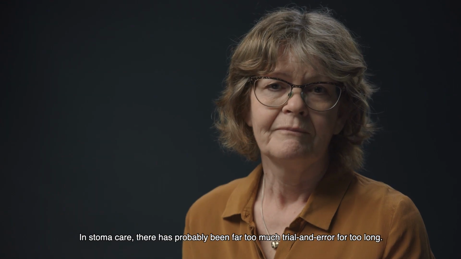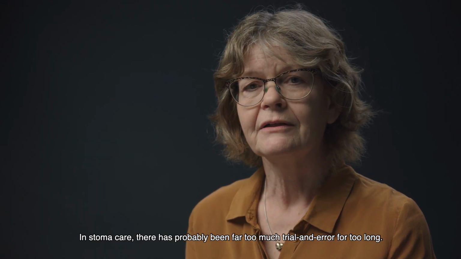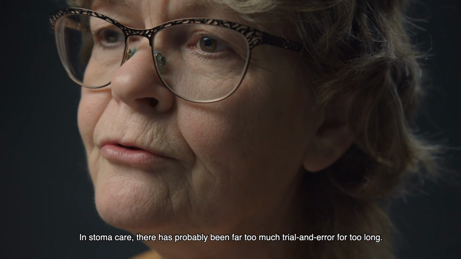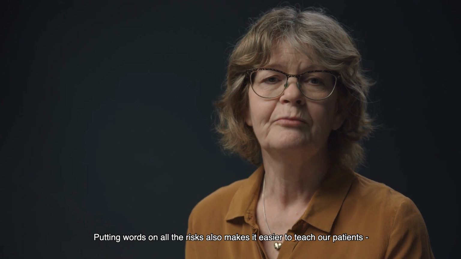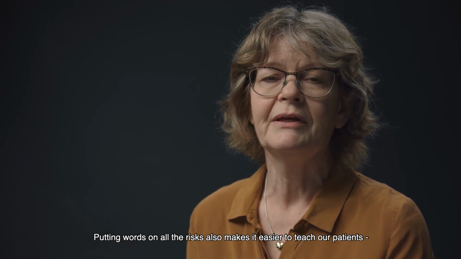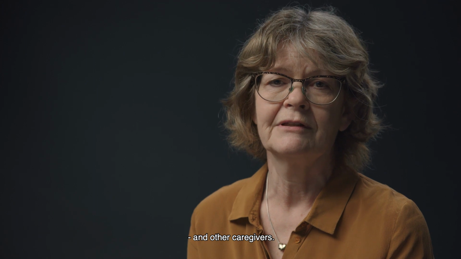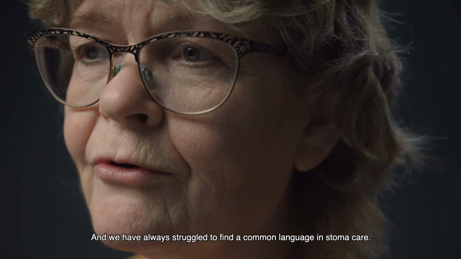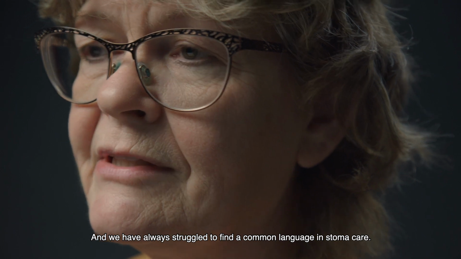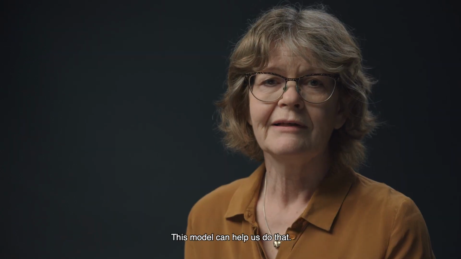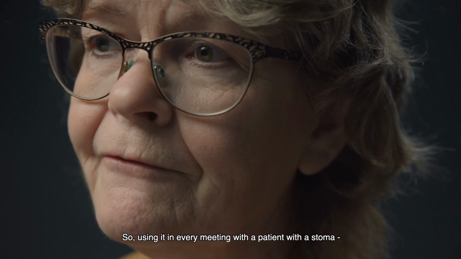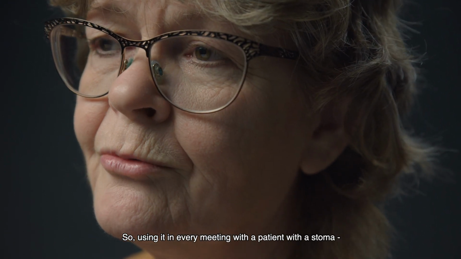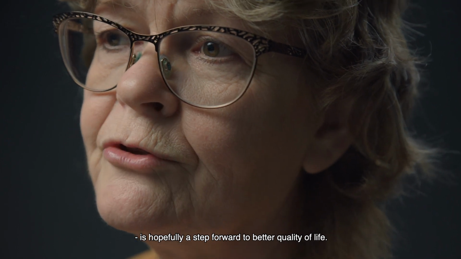In stoma care, there has probably been far too much trial and error for too long. Putting words on all the risks also makes it easier to teach our patients and other caregivers. And we have always struggled finding a common language in stoma care. This model can help us do that. So, using it in every meeting with a patient with a stoma is hopefully a step forward to better quality of life. I believe so.